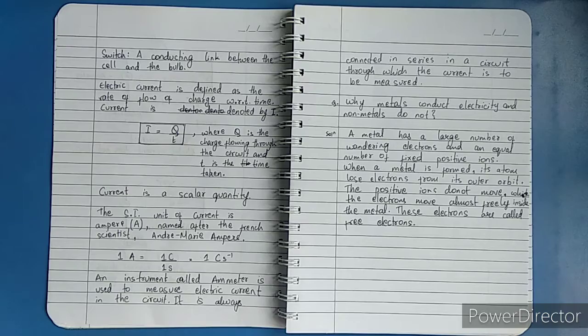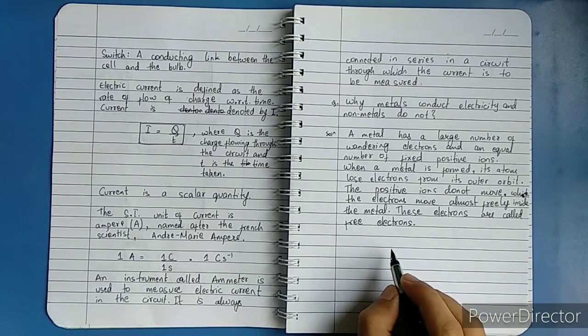Okay, so we know that electrons move. Let's consider a circuit again.